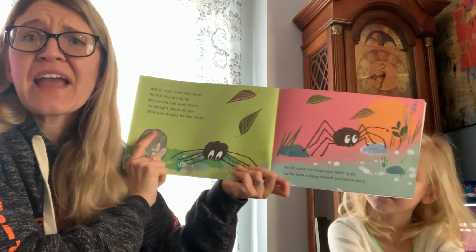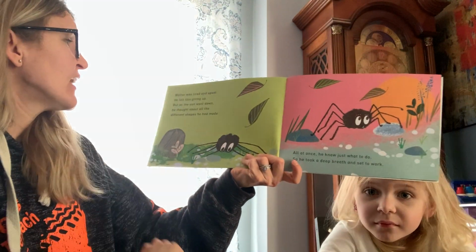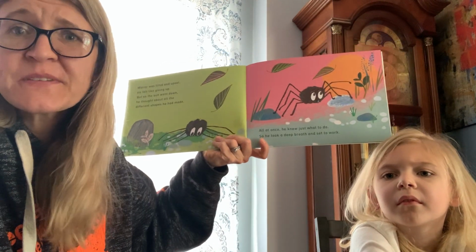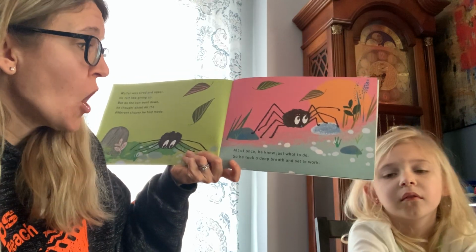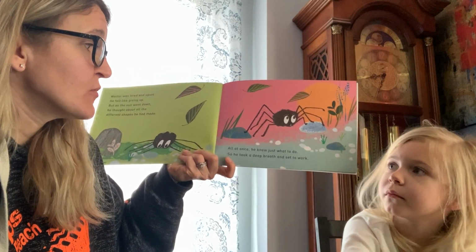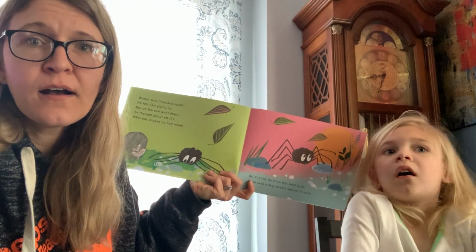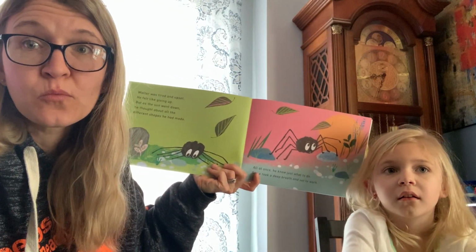Walter was tired and upset. He felt like giving up. As the sun went down, he thought about all the different shapes that he had made. All at once, he knew just what to do. So he took a deep breath and he set out to work.